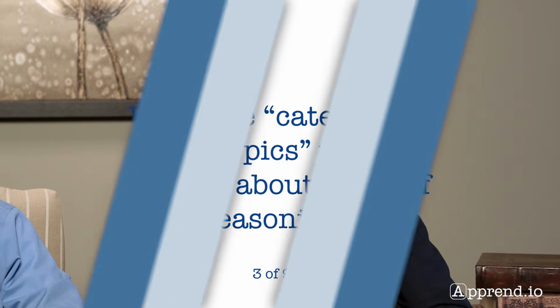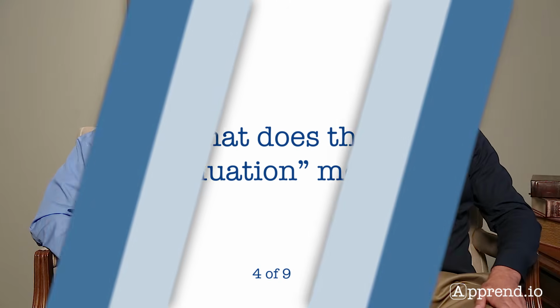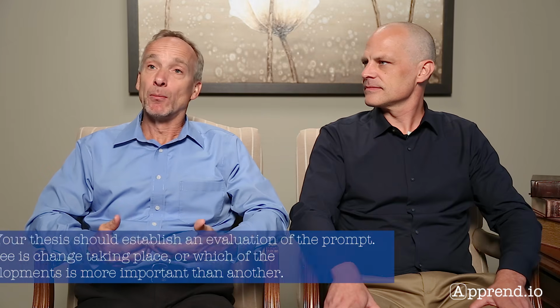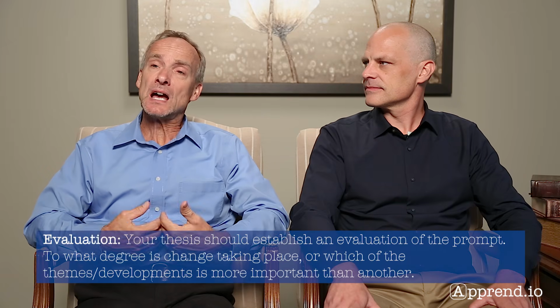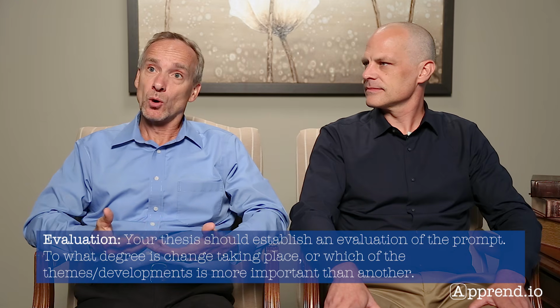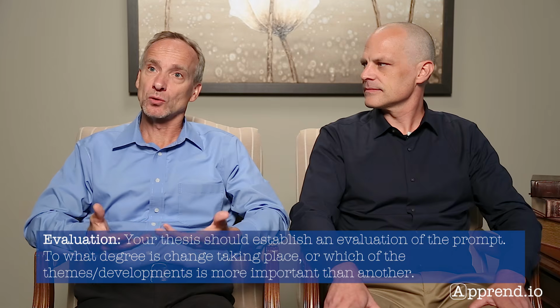So with a line of reasoning, when we're talking about categories or topics, what are your top causes that are going to go into your body paragraphs and form these categories, topics, main ideas, is how different ways teachers may say it to you. The evaluation component is really how much something has changed, how much something has stayed the same, why one element is more important than another. So it's an evaluation of the historical trends or development within the prompt.